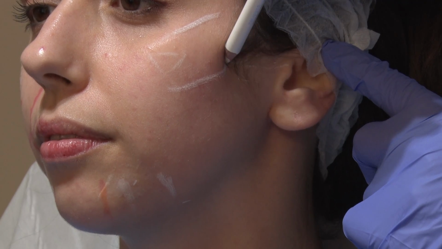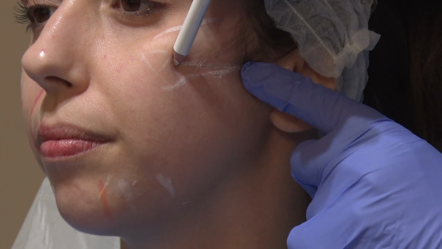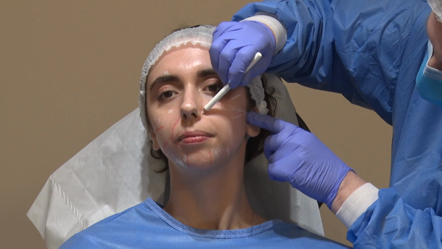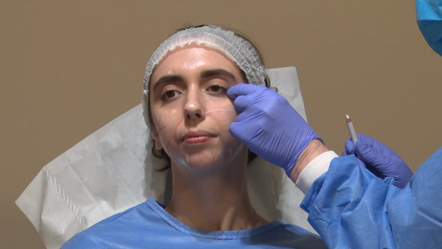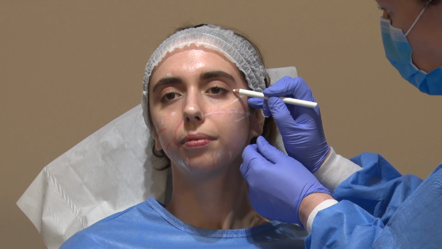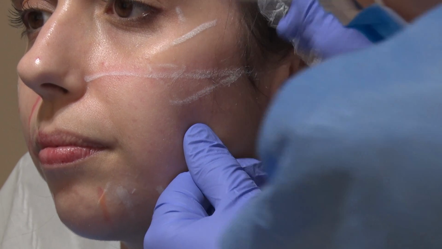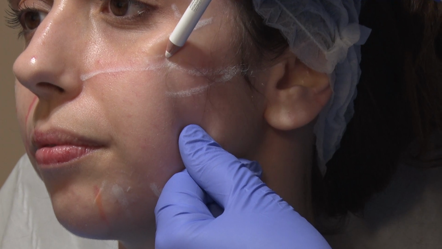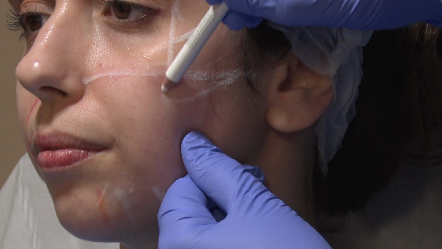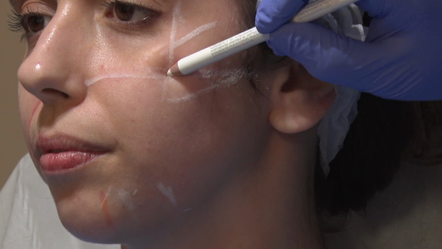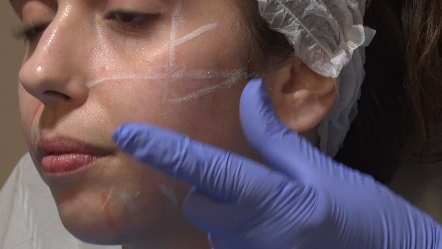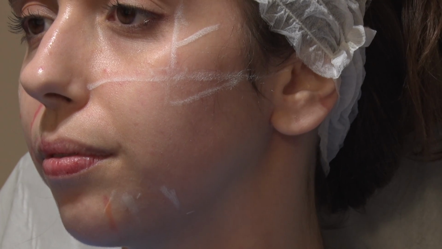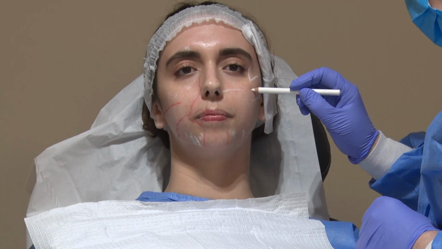Draw a line from the upper tragus to the alar groove. Draw a vertical line from the lateral orbital rim to mid-cheek. Where the lines intersect should be the apex of the cheek, in females the point of projection. Mark lateral points along the zygoma for a bolus technique.